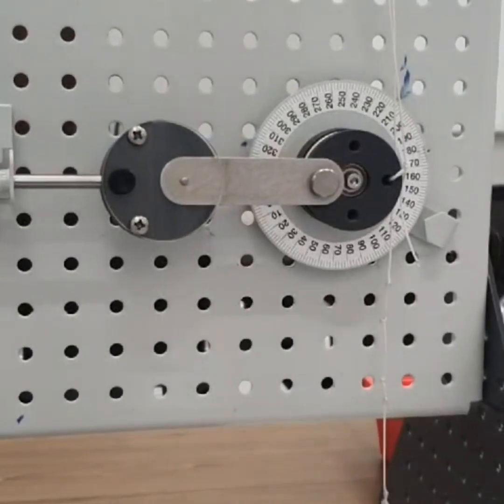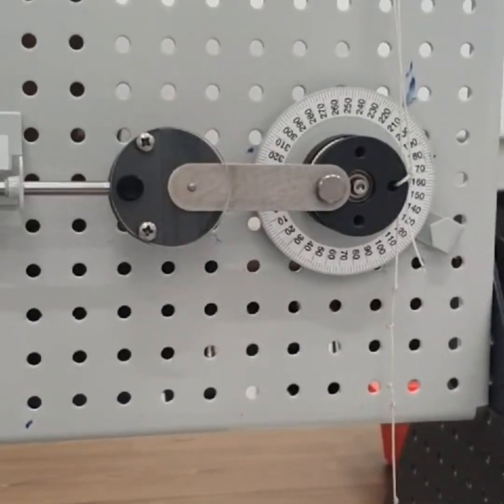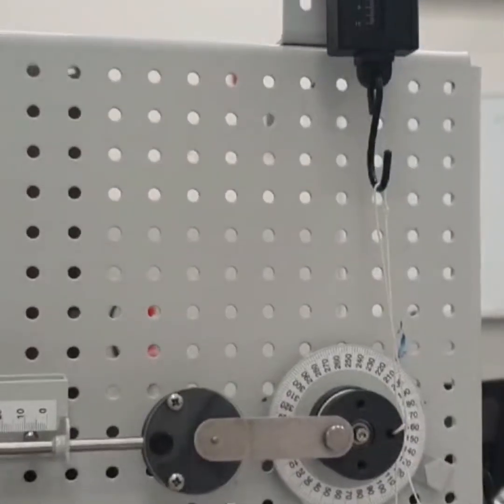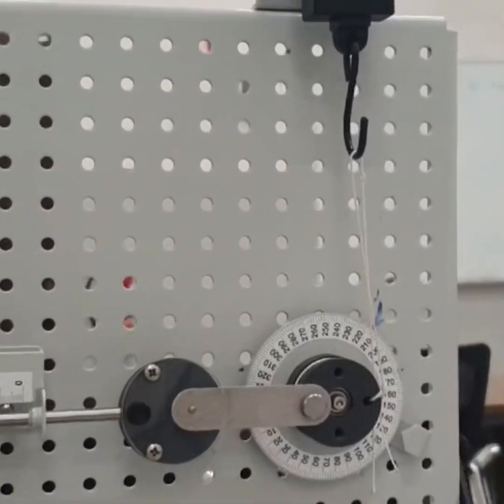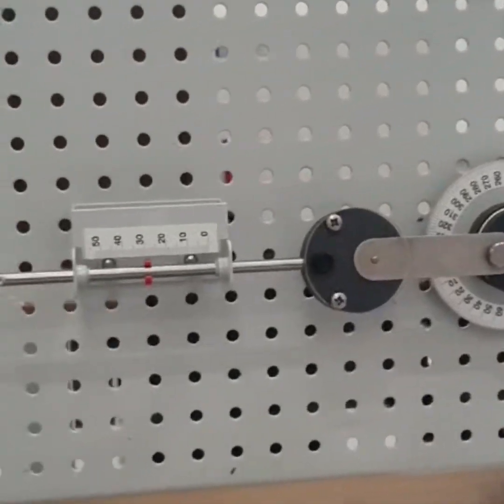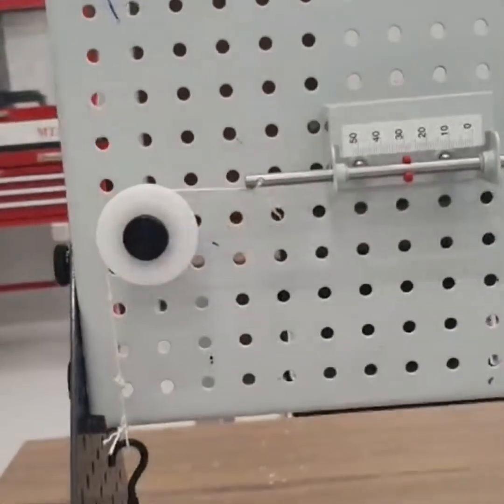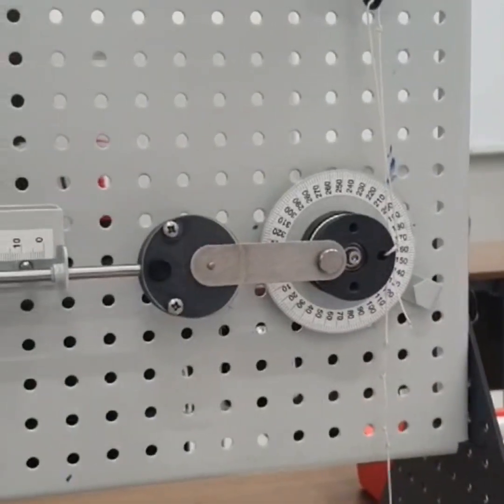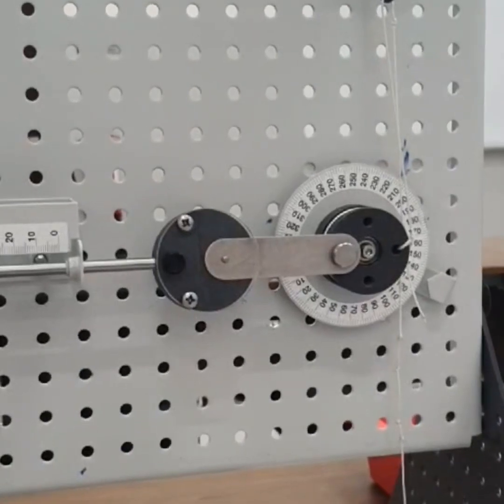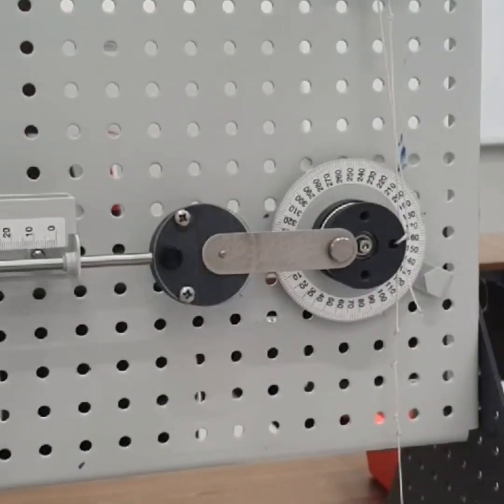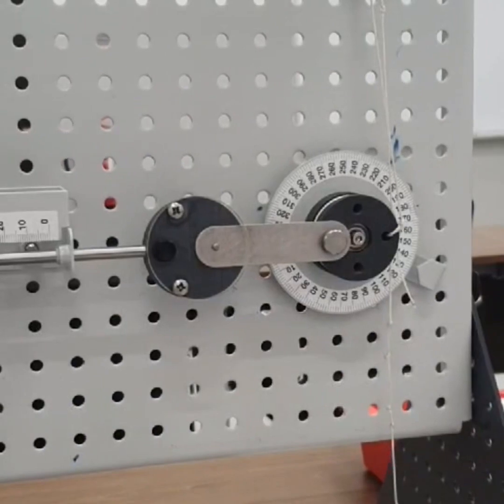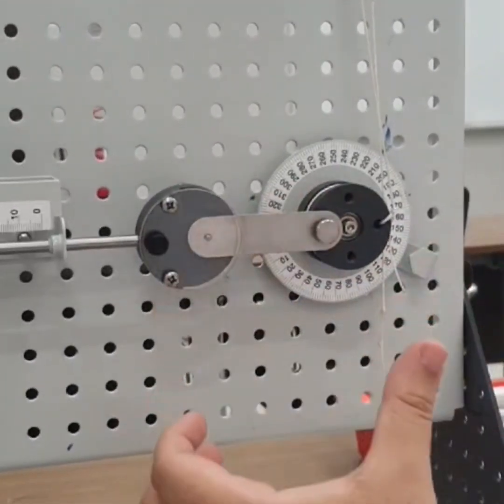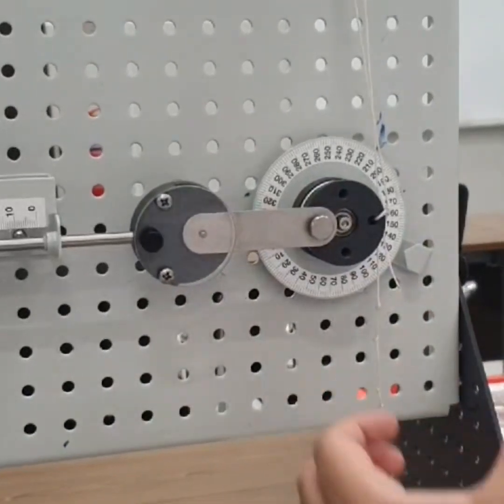The crank and slider mechanism represents a fundamental building block in a wide array of machinery, including internal combustion engines, reciprocating pumps, and robotic arms. This simple mechanism translates rotational motion into linear motion, enabling a wide range of functionalities. So how does it convert the rotational motion into linear motion?